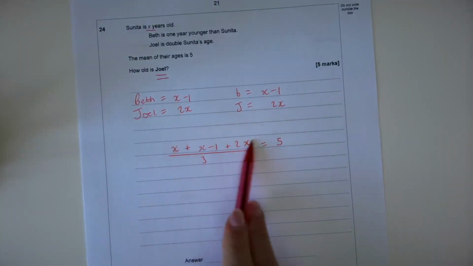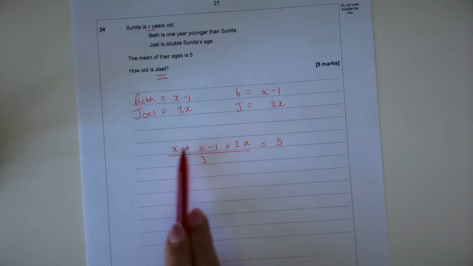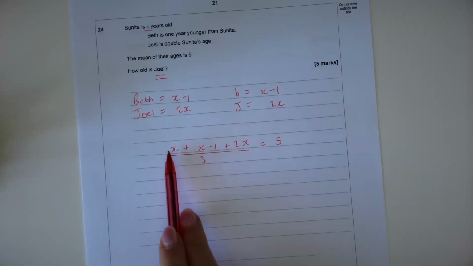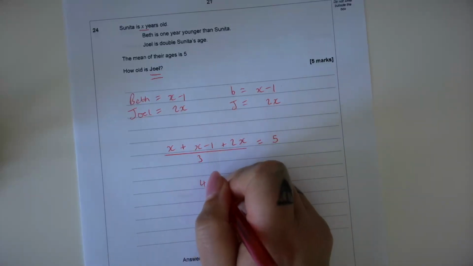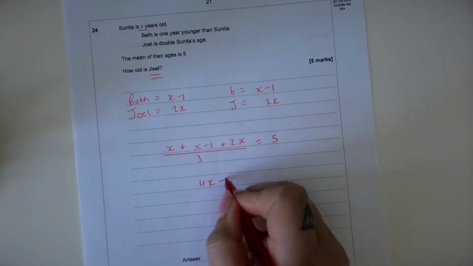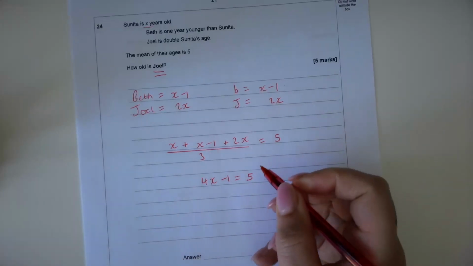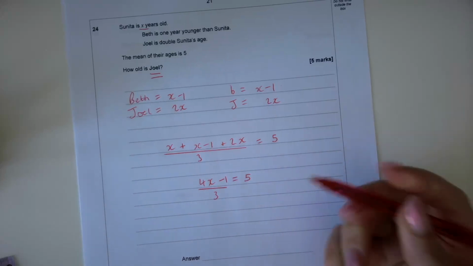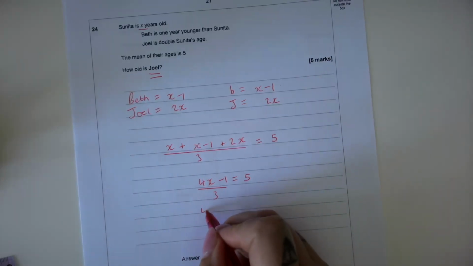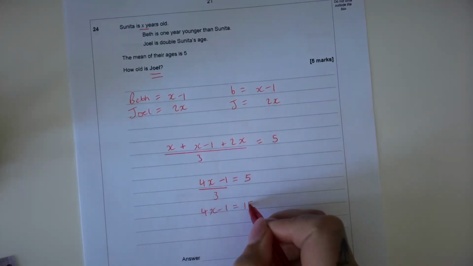So I'm going to simplify the top of this here. X plus X is 2x, plus 2x is 4x. But I've still got that subtract 1 to be aware of, and I'm still over 3. Now I'm going to multiply both sides by 3. So 4x subtract 1 equals 15.